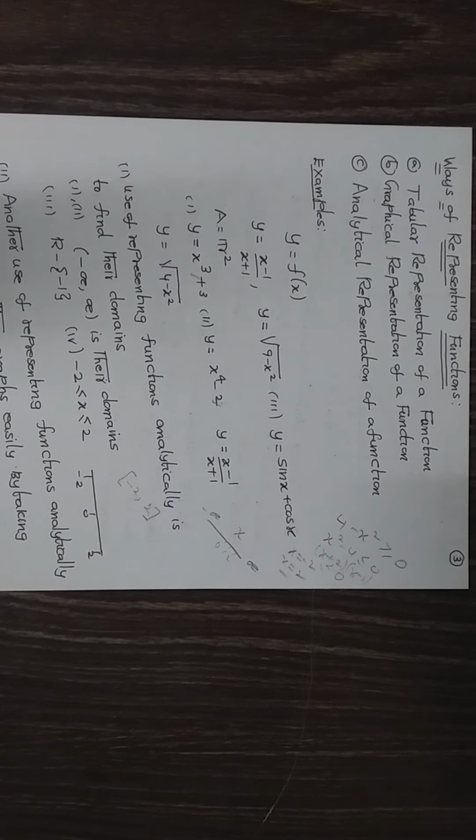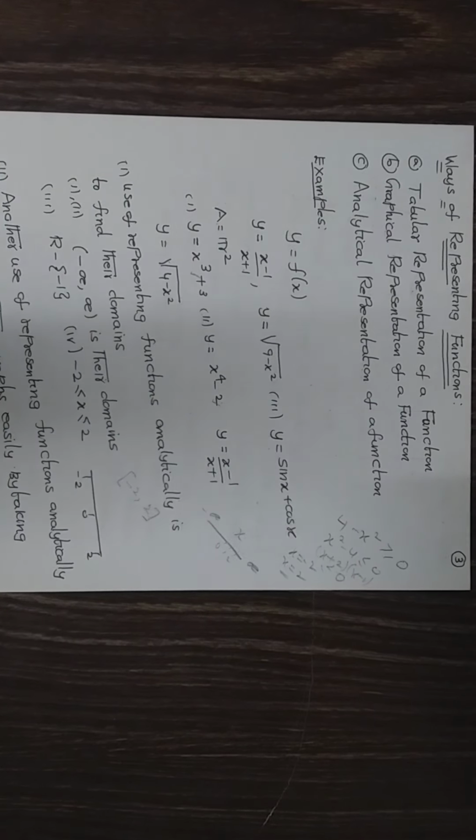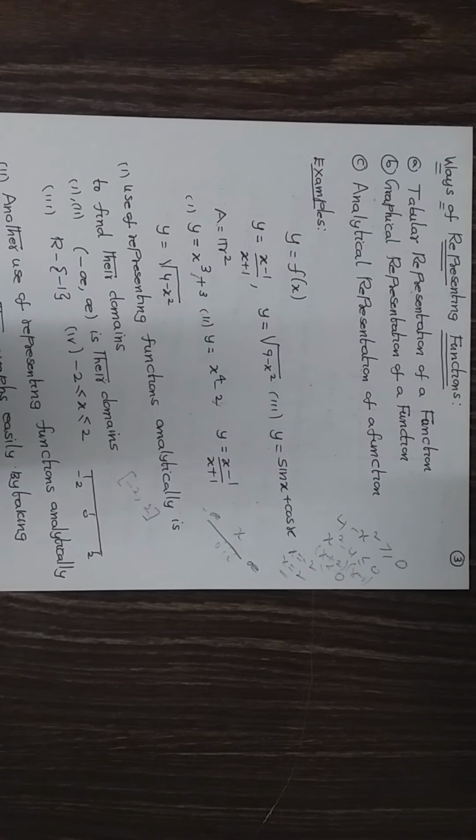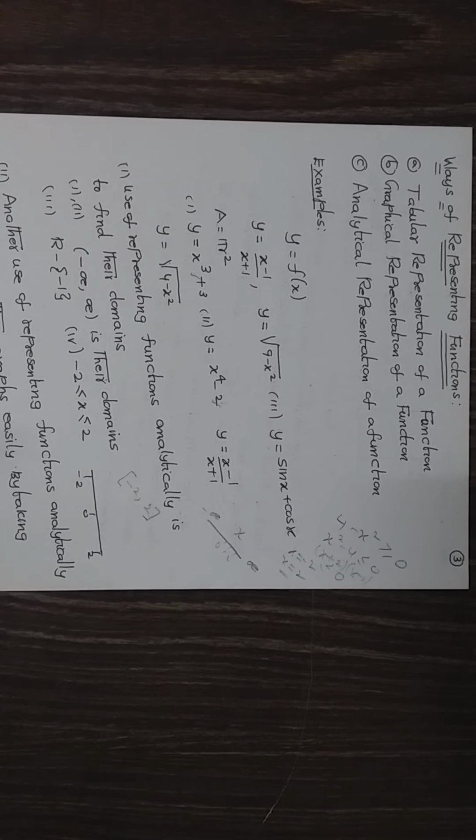So one important use of representing functions analytically is that you can find their domains as well as ranges. But here they explain only the domain. You can find domain and range very easily, meaning what kind of x values you can give to a particular function to get the value of y. Now, what is another use of representing functions analytically? You can draw their graphs very easily.